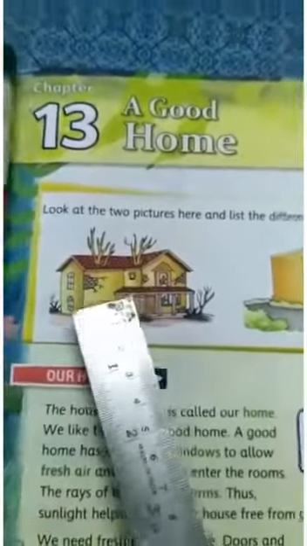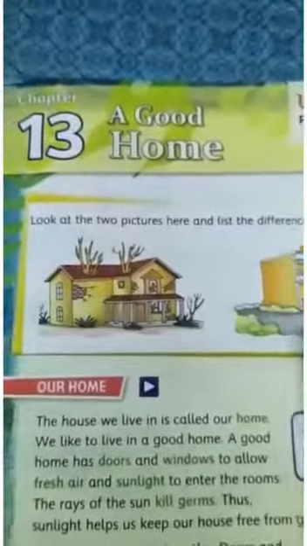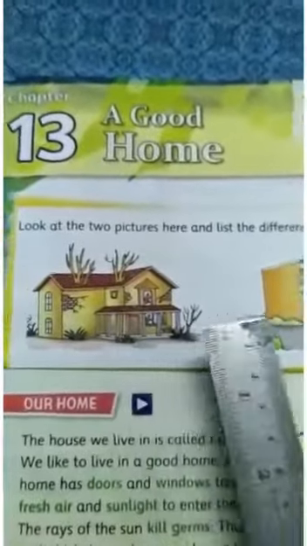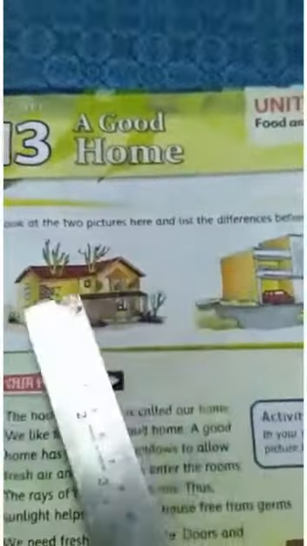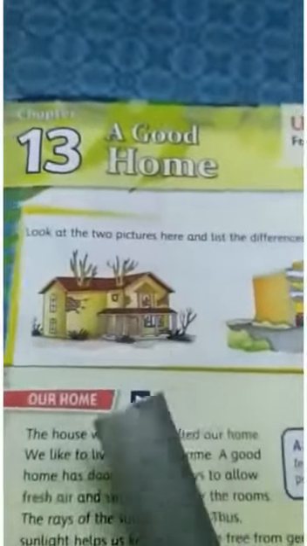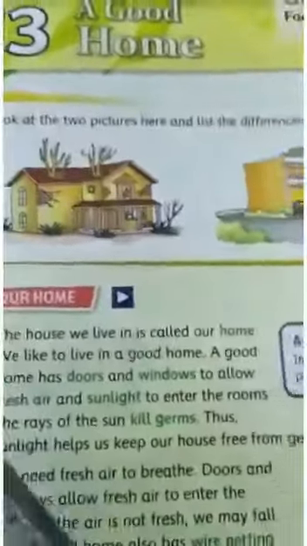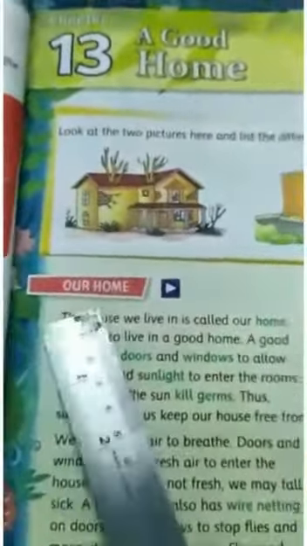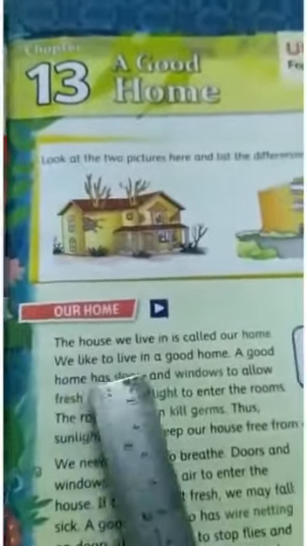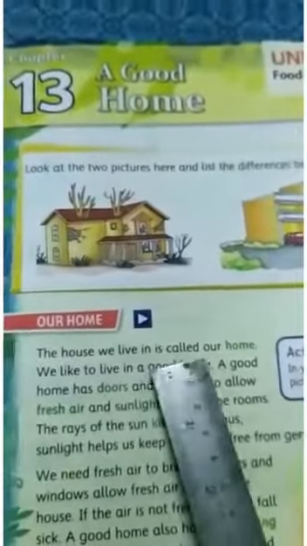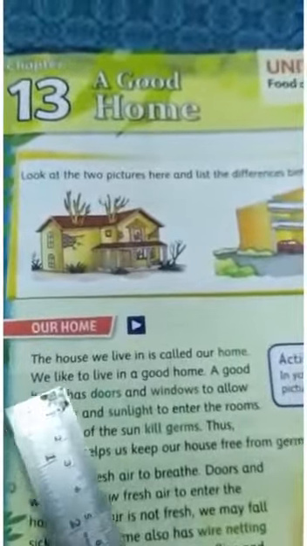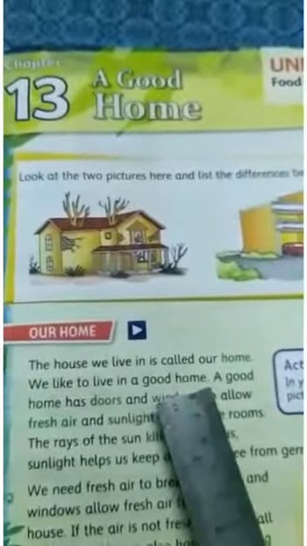Now, look at the two pictures and you have to list the difference between these two houses. Here, the lesson starts. Our home. The house we live in is called our home. We like to live in a good home.